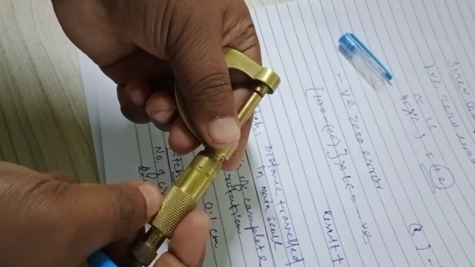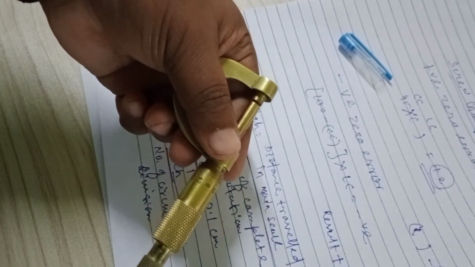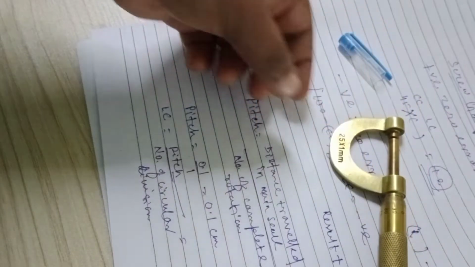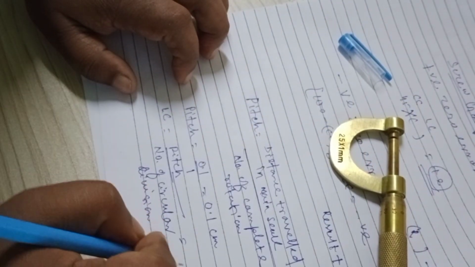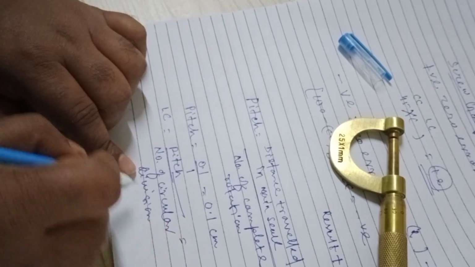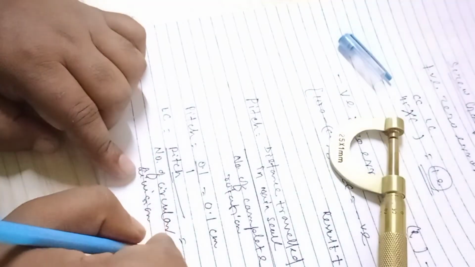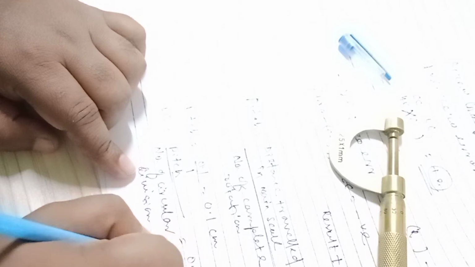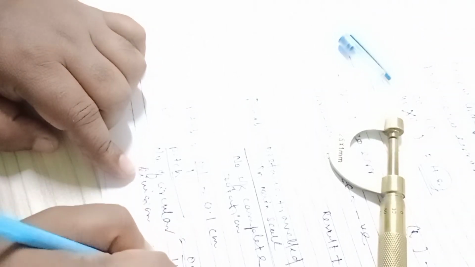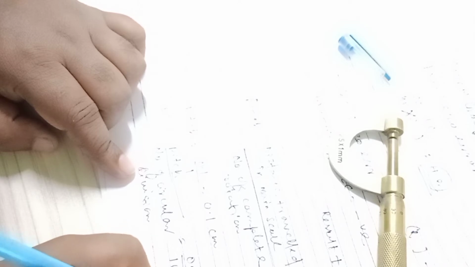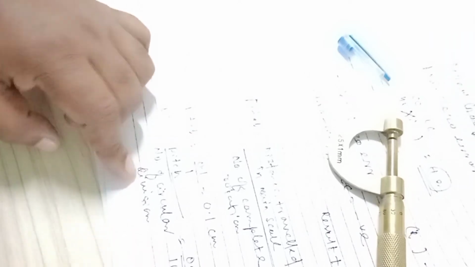You can see 80, 90 and 100 divisions are there. In some apparatus there may be 50 divisions, so take it accordingly and calculate the least count according to your apparatus. Here my pitch is 0.1 divided by the number of circular divisions, let's say 100, so I get 0.001 centimeter as my least count.